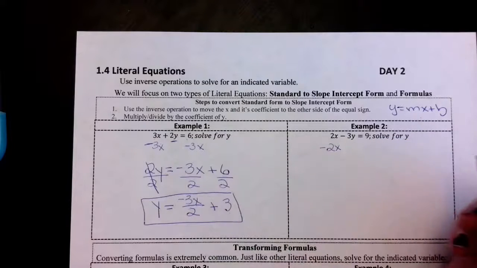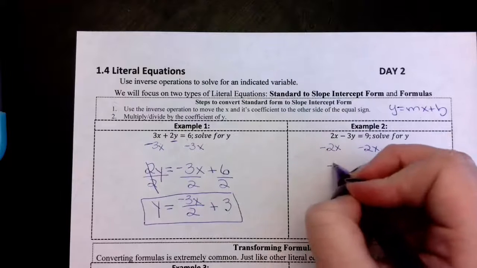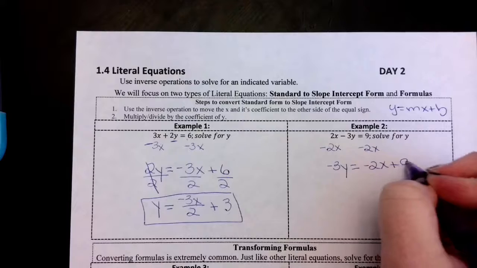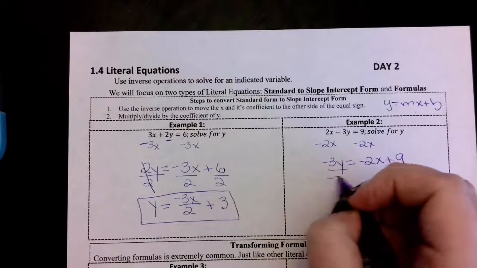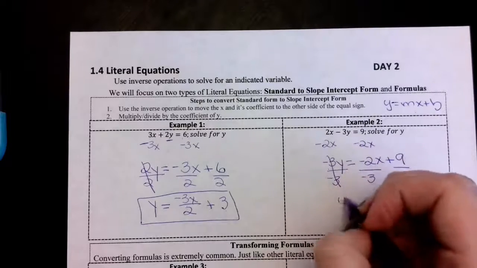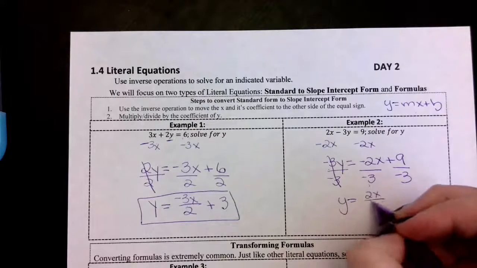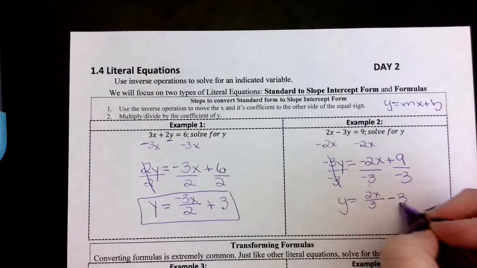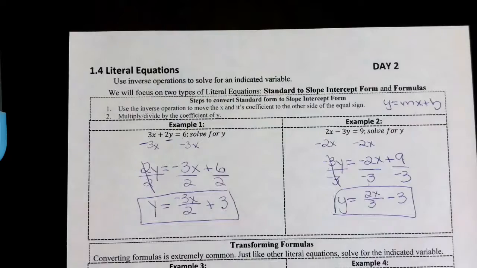I want to always move the x first, so since it's a positive, I'm subtracting it, leaving negative 3y equals negative 2x plus 9, since it's a positive 9. Again, since it's multiplication here, I'm dividing both sides by negative 3. Y equals, since there's 2 negatives here, they cancel, and it's just going to be 2 over 3x. 9 divided by negative 3 is a negative 3. Leaving that as my final answer.